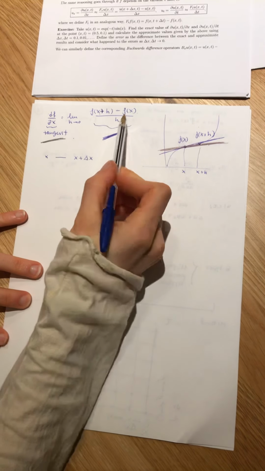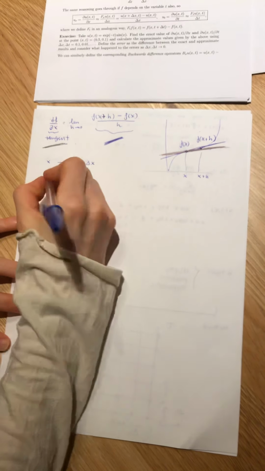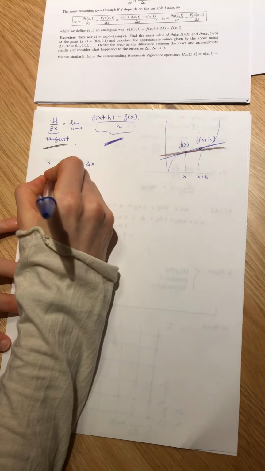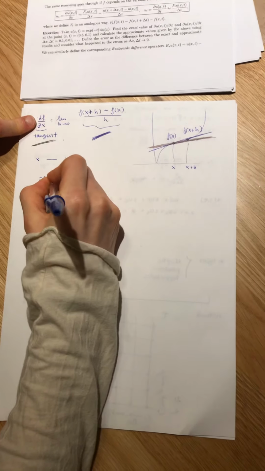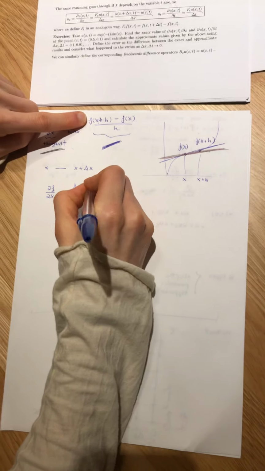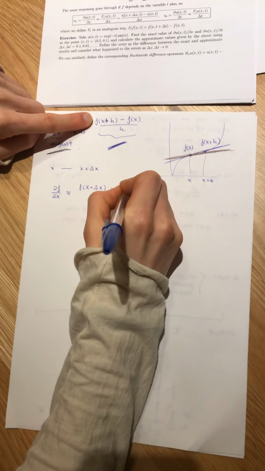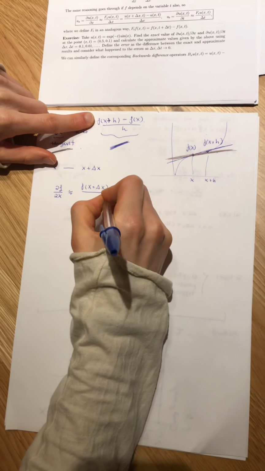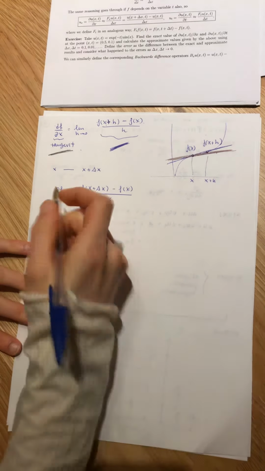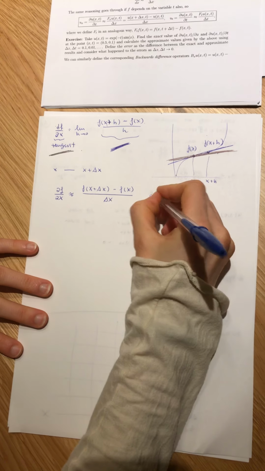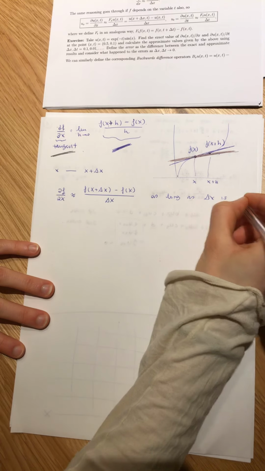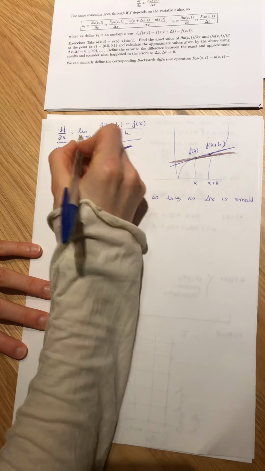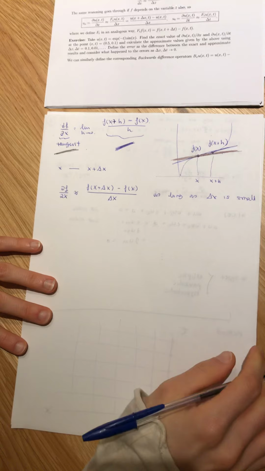Now we can say that df over dx is similar to f of x plus delta x minus f of x, divided by delta x. This is similar as long as delta x is small, because this has to be small. Could you repeat this?